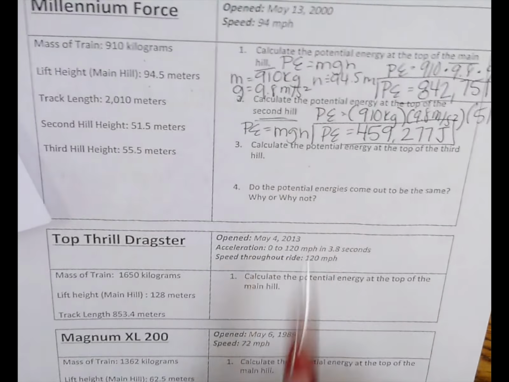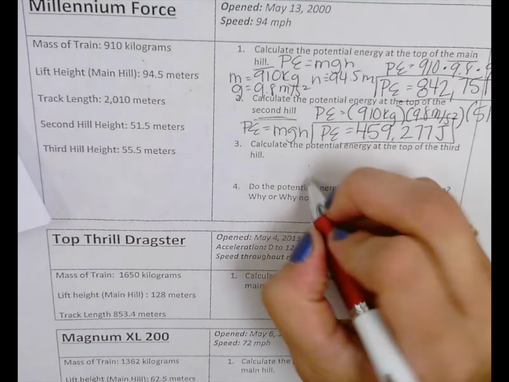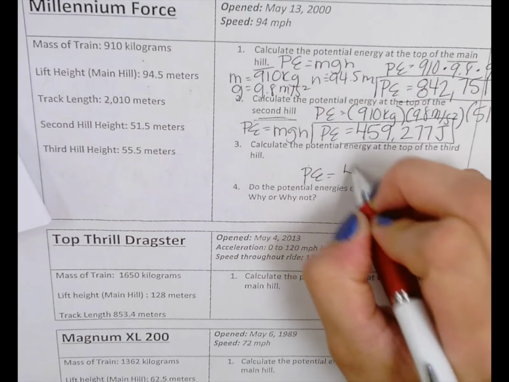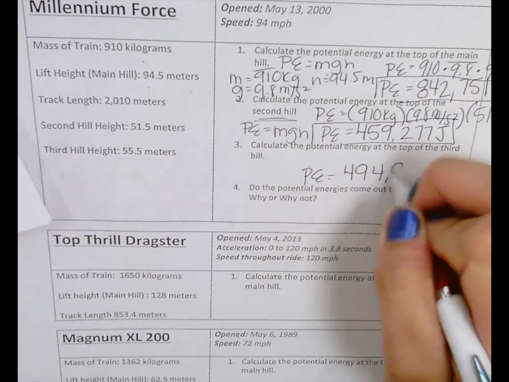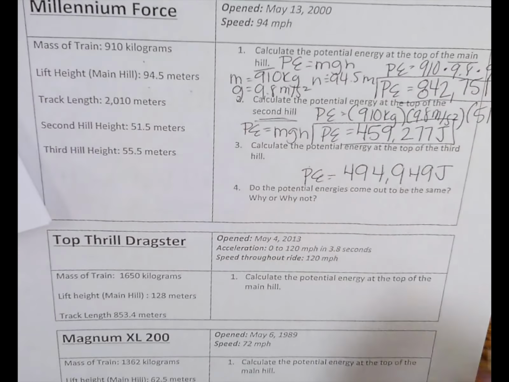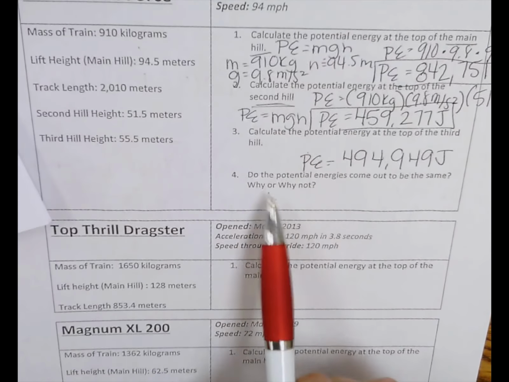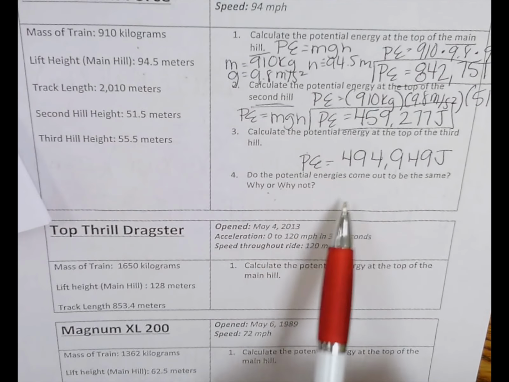You're going to do the exact same thing for the third hill, and your grand total should come to a potential energy of 494,949 joules.